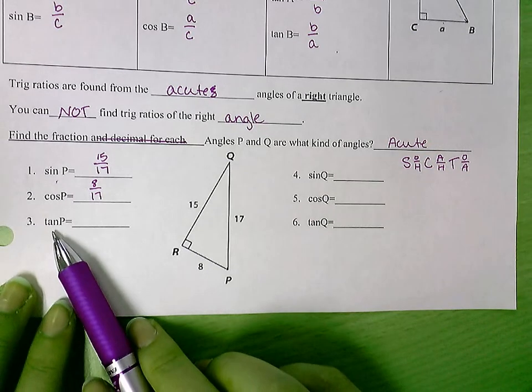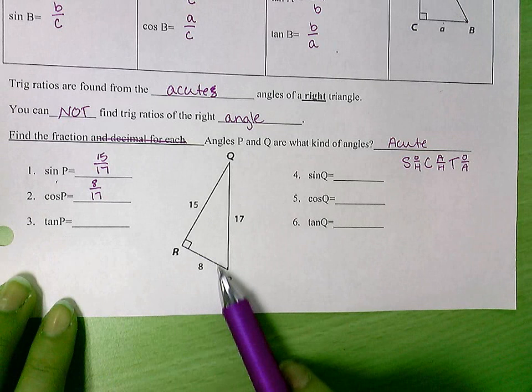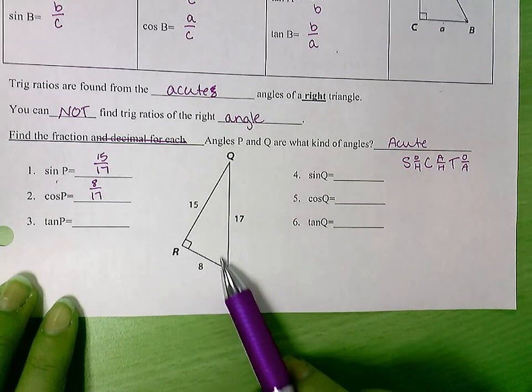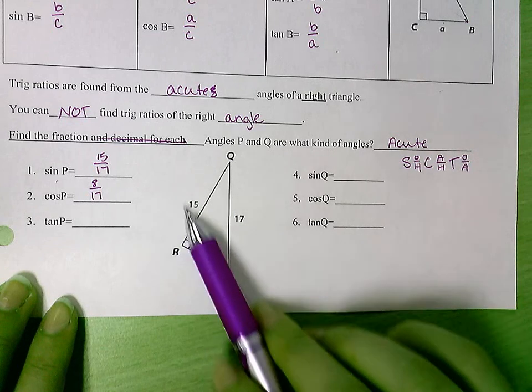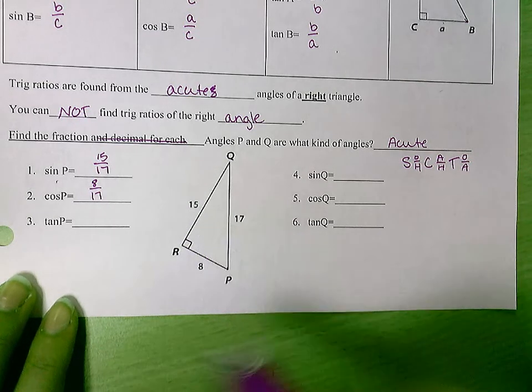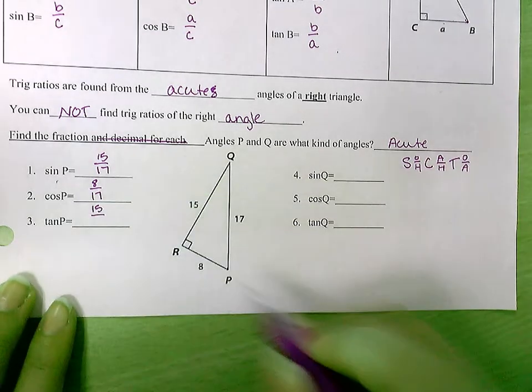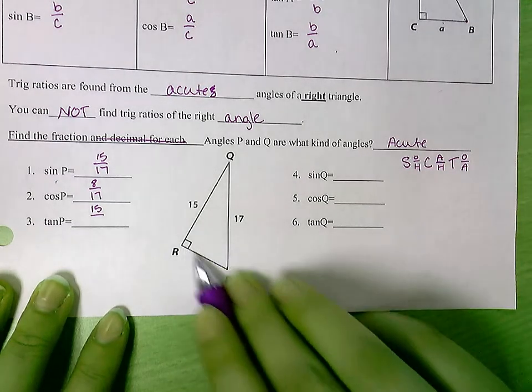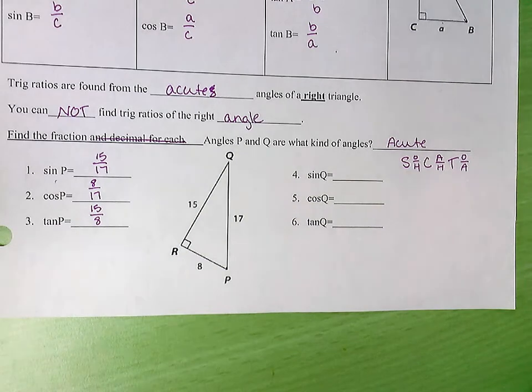Number 3, tangent of angle P. Again, starting at angle P, tangent is opposite, so go across to that side, opposite is 15, over the adjacent side to that angle, or next to, would be 8. So we're just writing out these ratios of sides. Questions on 1, 2, or 3?